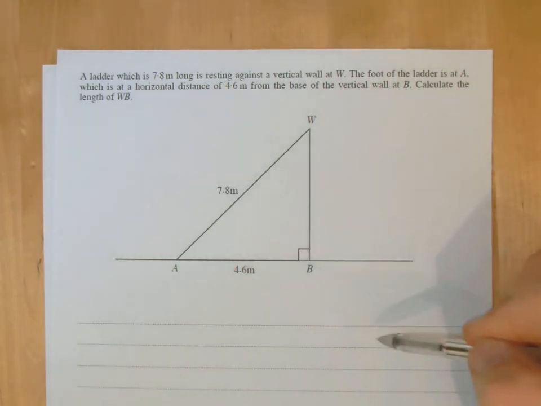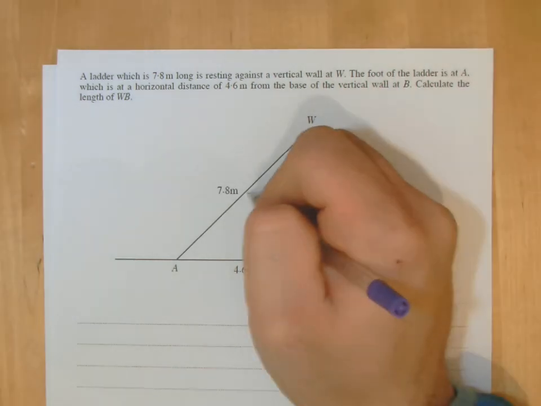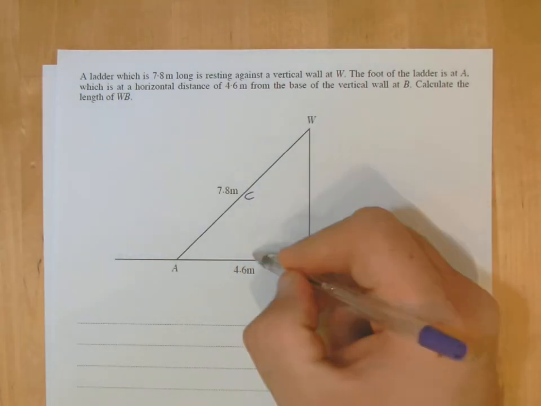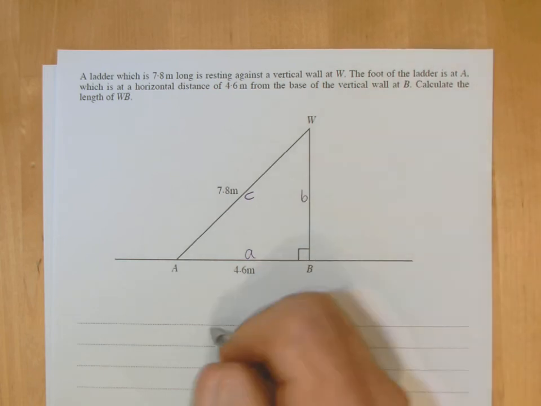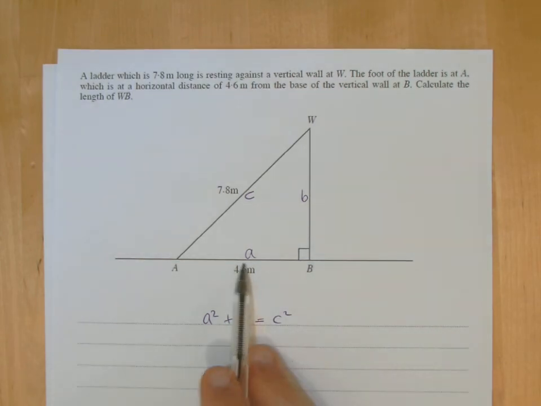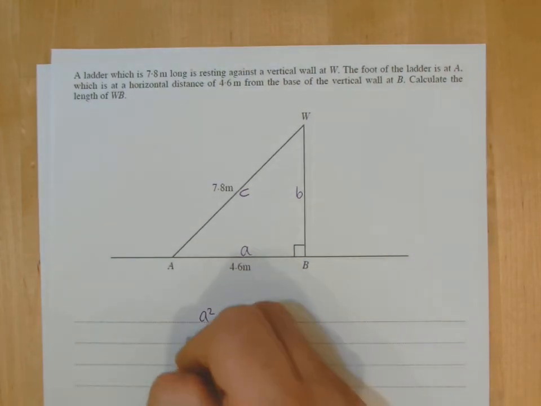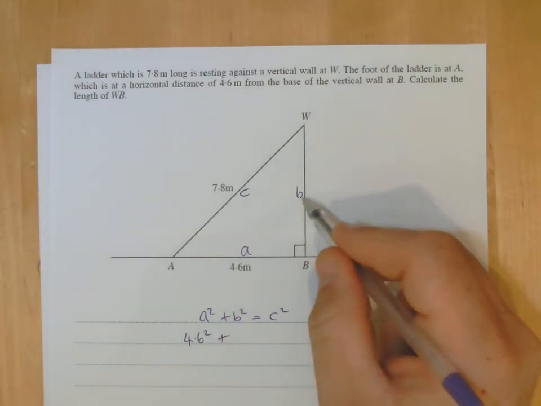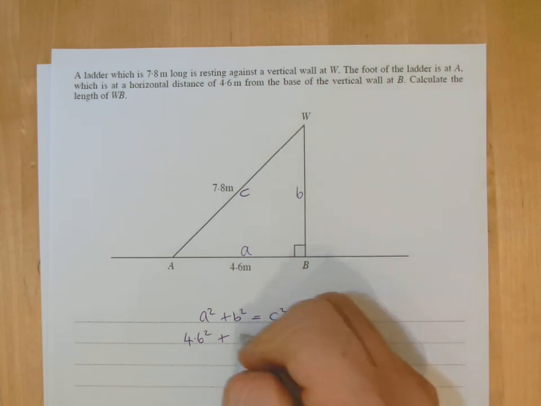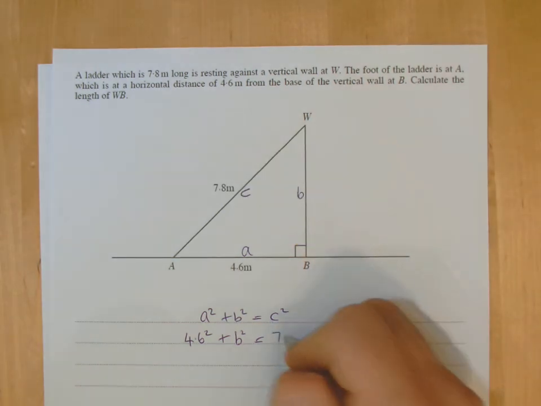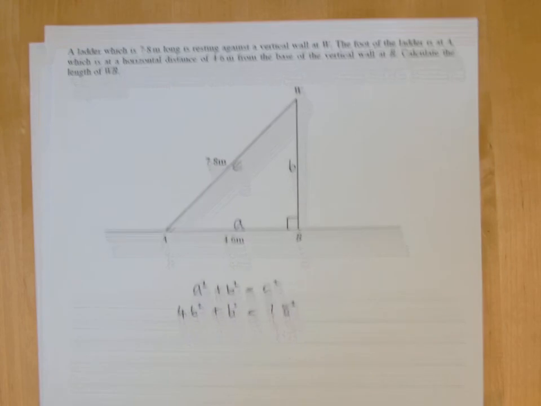Again, you can see a right angle triangle, so Pythagoras. This time, this is your C, because it's opposite the right angle, the longer side. It's up to you, you can call this A if you want and that B. Then we go with Pythagoras' theorem: A squared plus B squared equals C squared. A is 4.6, so 4.6 squared. B is the unknown, we don't know what B is, we're going to try and work it out now. And C we actually know this time: the hypotenuse, 7.8 squared.